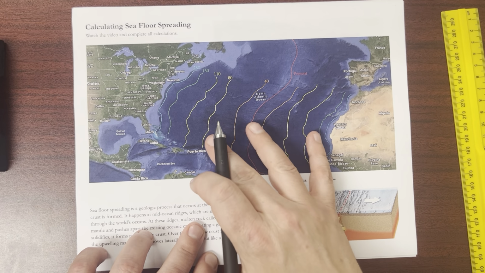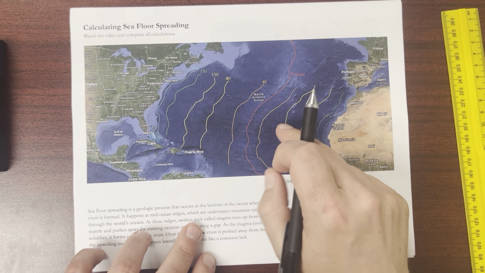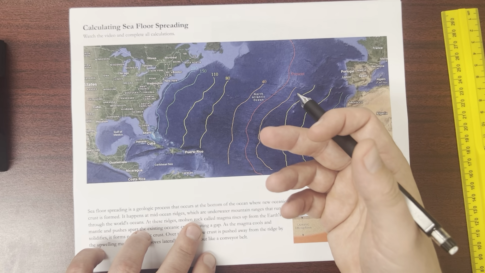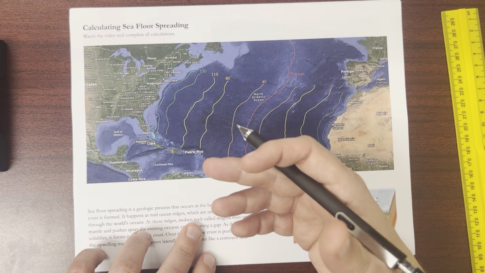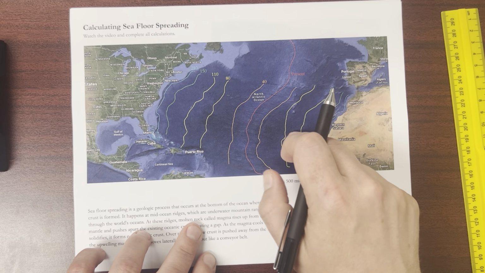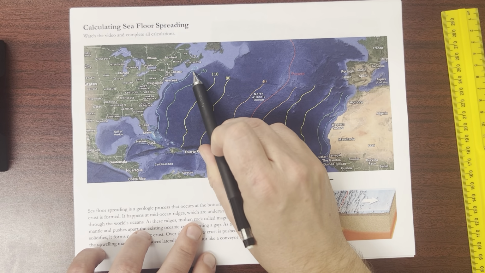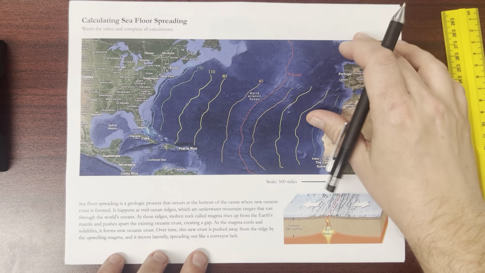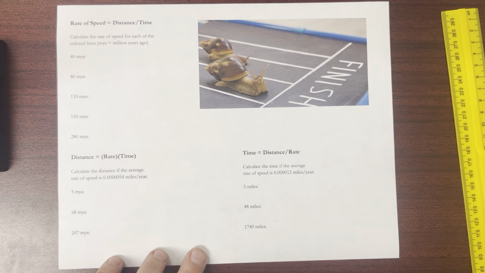So what we're going to do is a little bit of measuring using this map, and we're going to calculate the rate of speed that the plates have been moving over the last 280 million years. Okay, so let's take a look at the next page.